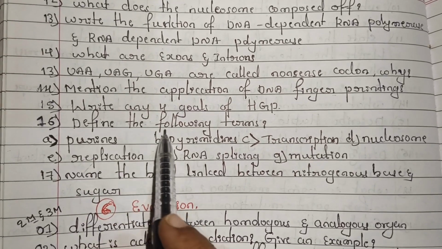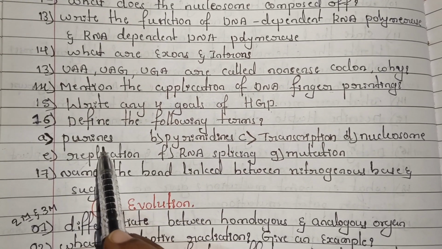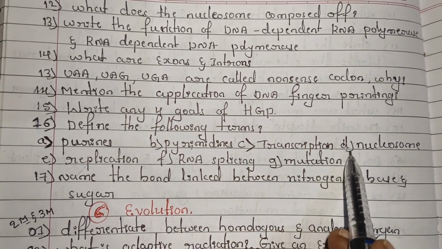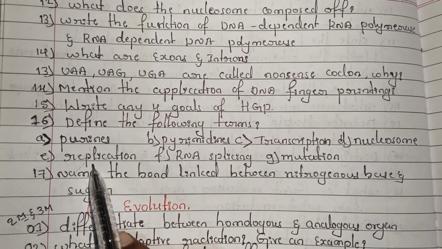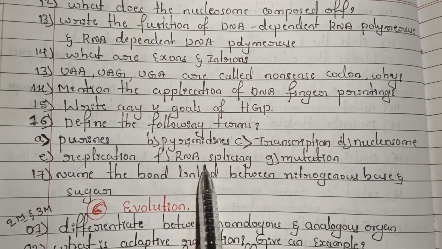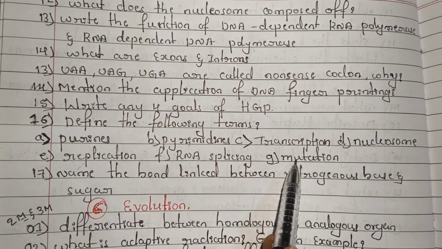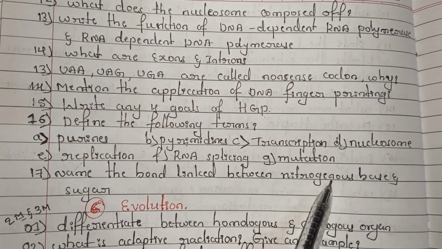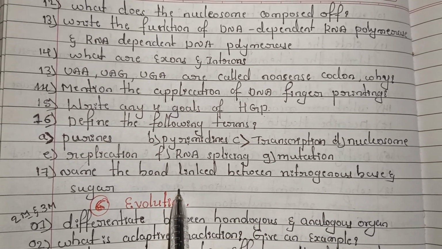And the next, 16th one, is define the following terms. First one is purine, second pyrimidines, third transcription, fourth nucleosome, fifth replication, then RNA splicing and mutation. Next question is to name the bond linked between the nitrogenous base and sugar.